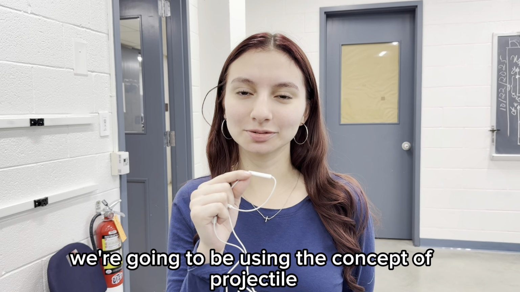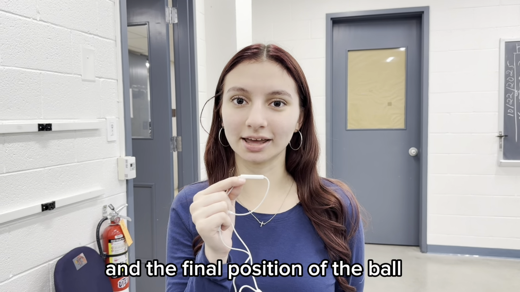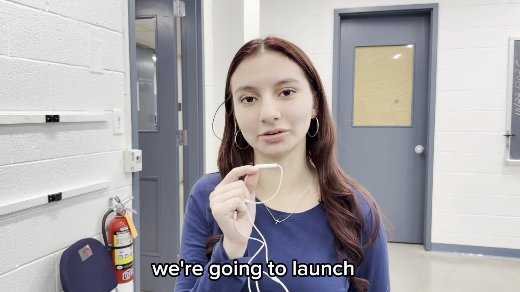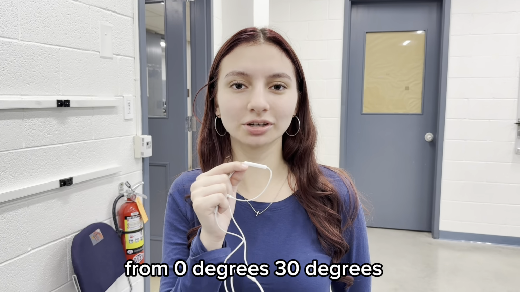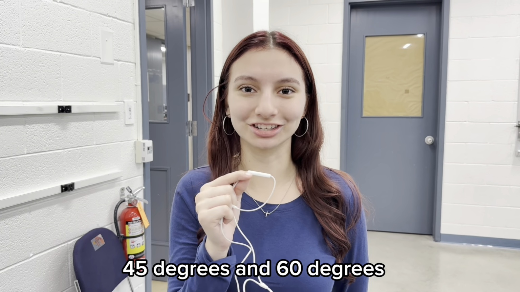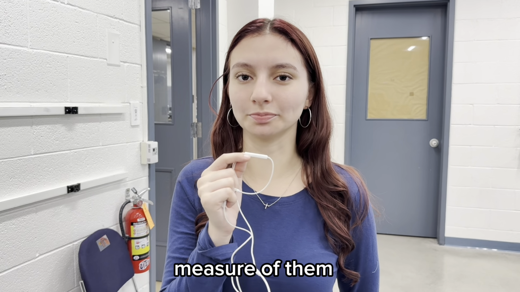For Lab 6, we're going to be using the concept of projectile motion in order to help us calculate the velocity and the final position of the ball we're going to launch. We're going to be using 4 different angles: 0 degrees, 30 degrees, 45 degrees, and 60 degrees. And then we're going to also find the theoretical measure of them.